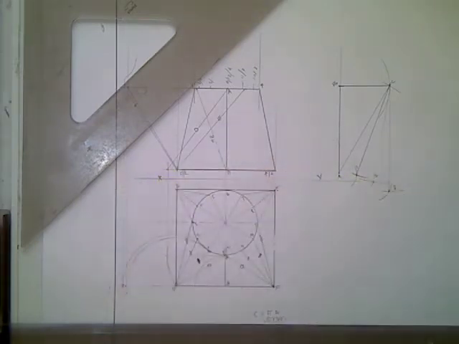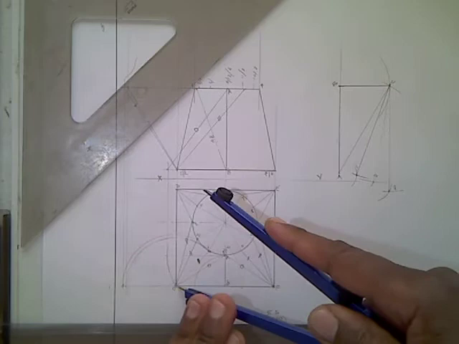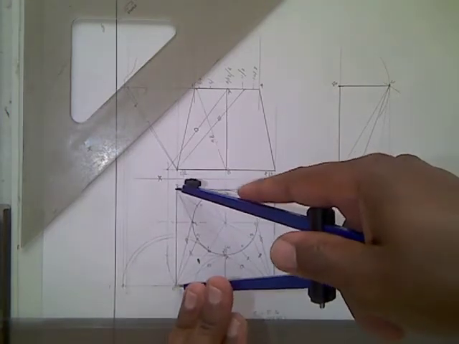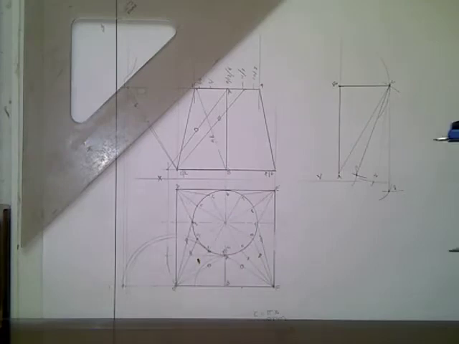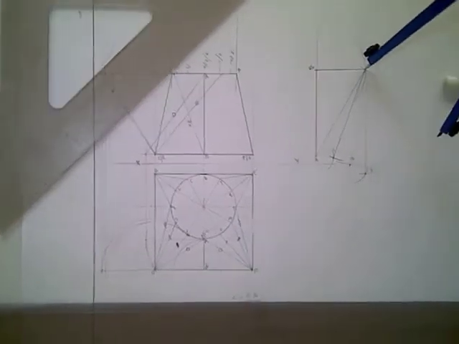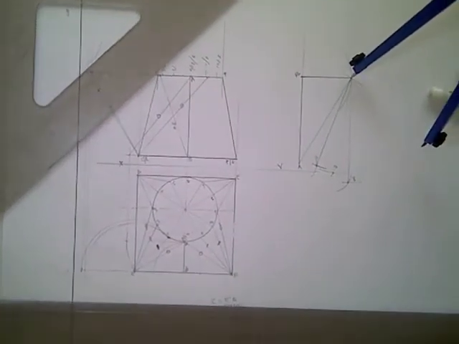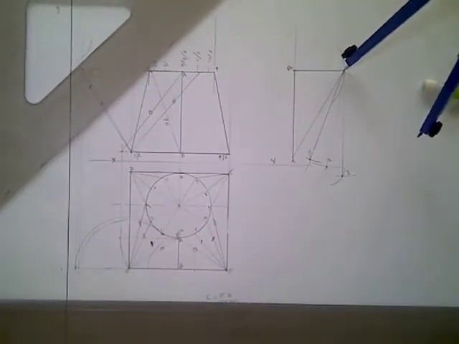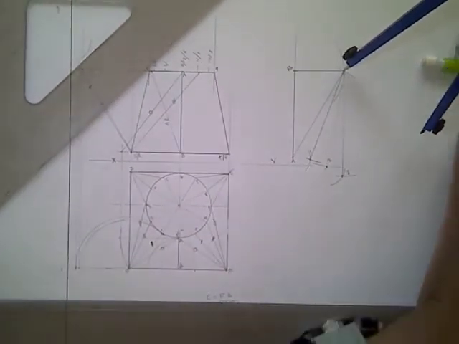So there is the true length of C and D, of CD. Now I must locate D. D will be somewhere here.